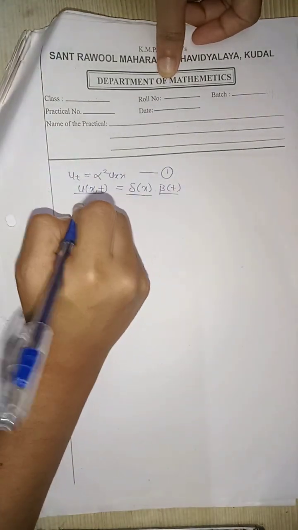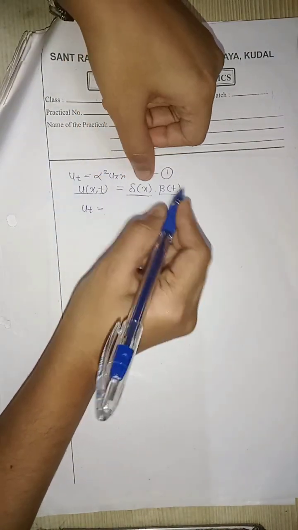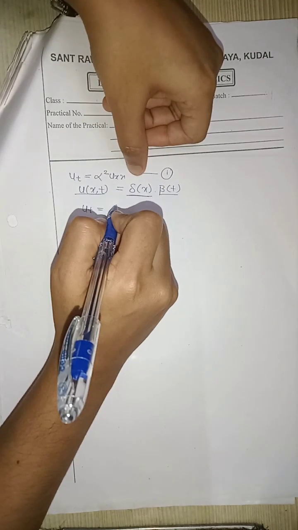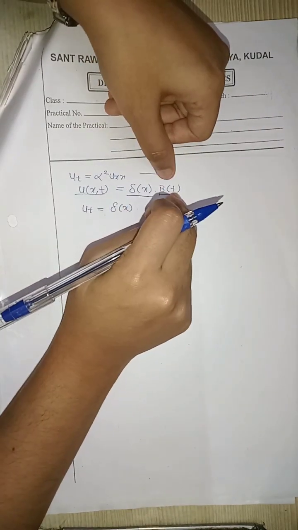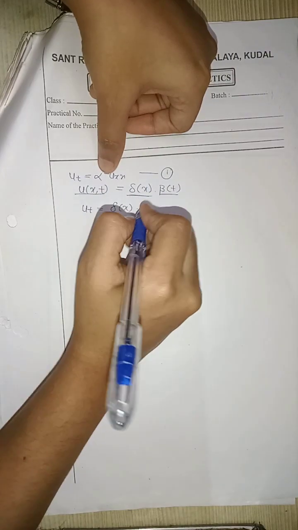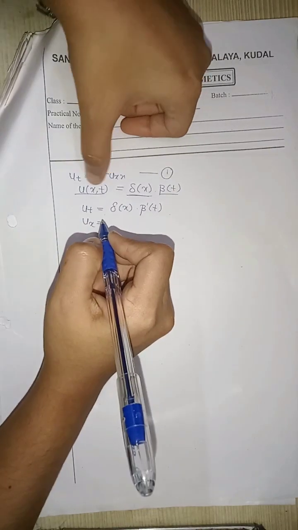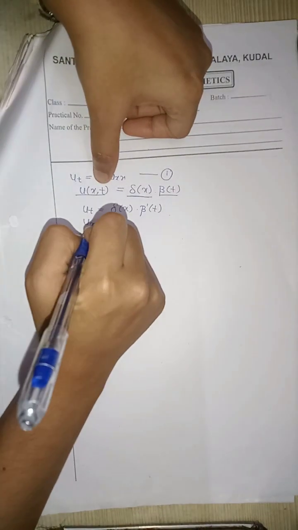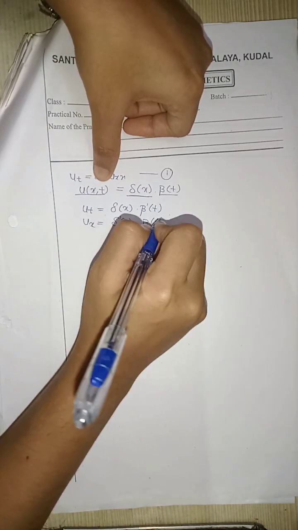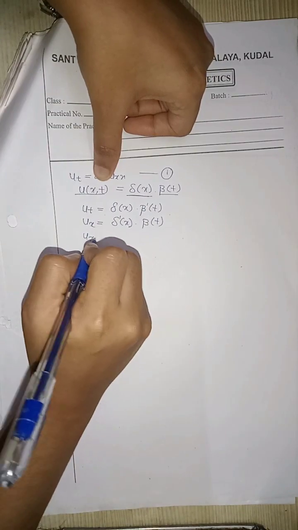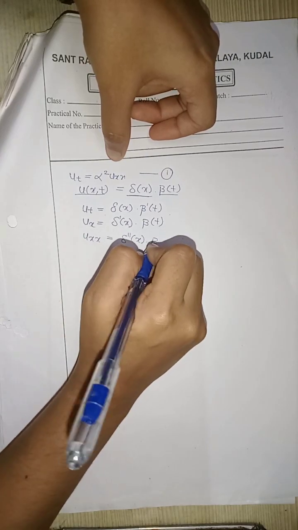So now ut is nothing but, if this is u of xt, then you have to differentiate this equation with respect to t. As delta x is an equation in x, you can keep it as constant into beta t. t is the variable, so we have beta dash t. Similarly, ux is differentiating u of xt with respect to x. So this will be delta dash x into beta t as it is. Again taking the derivative with respect to x, you'll get delta double dash of x into beta t.